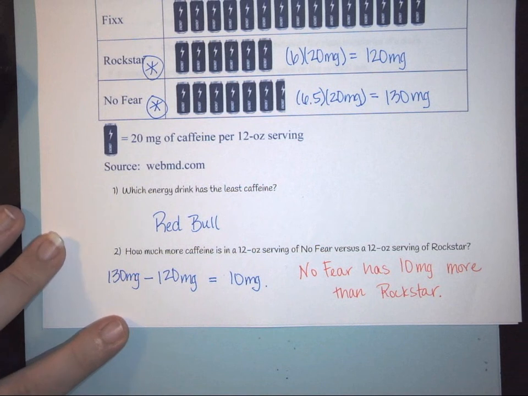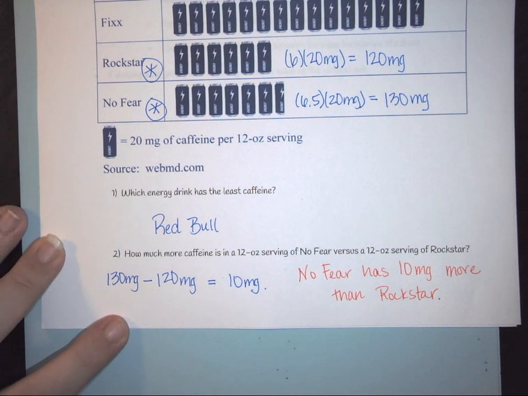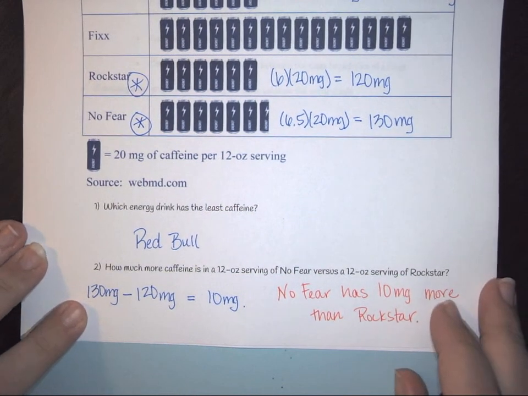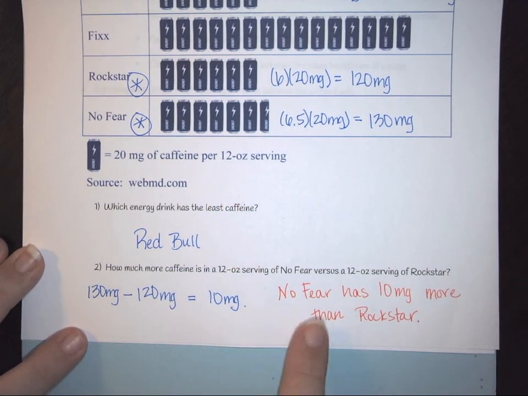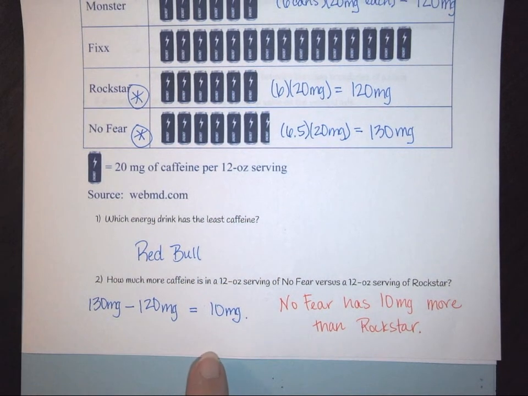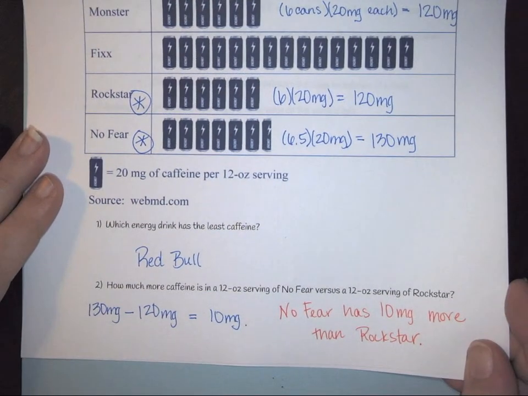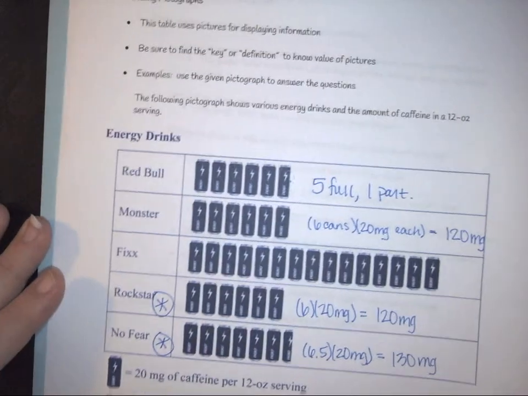Now the biggest thing you need to remember about all of these graphs and analyzing the graphs is that you are drawing conclusions. So it's a lot more than just simply writing 10 milligrams. It's about actually drawing the conclusion behind what it is that you were talking about. So pictographs.